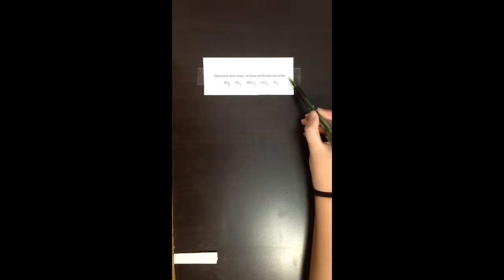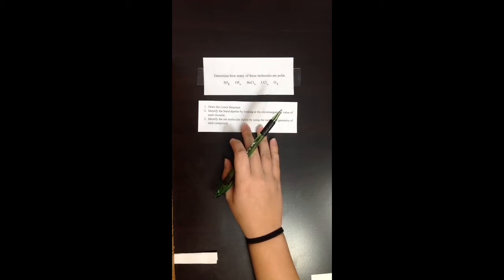The question we are asked to solve today states, determine how many of these molecules are polar. In order to solve a question like this, there are three major things we must do. The first thing we must do is draw the Lewis structure. After we have the correct Lewis structure drawn for each of the molecules, the next thing we must do is identify the bond dipoles by looking at the electronegativity values of each element.